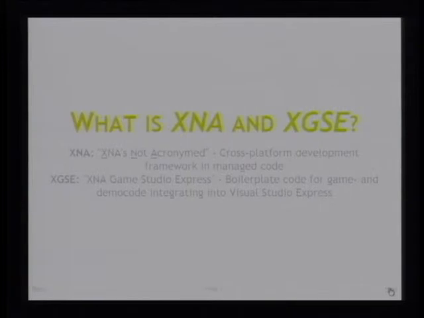So what's XGSE? XNA Game Studio Express is even an extension to XNA in terms of it's a set of plugins to Visual Studio C# Express. And what it does is that it adds a few lines of boilerplate code to XNA and allows you to have several templates for what they call games to be able to start your game and prototype it.